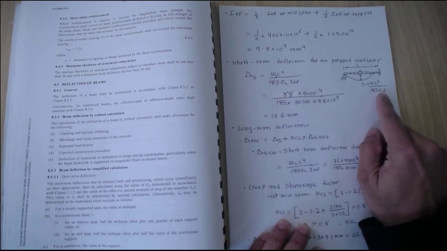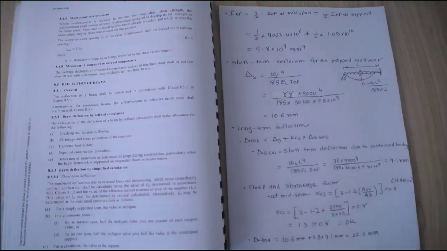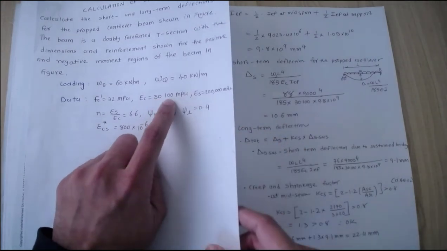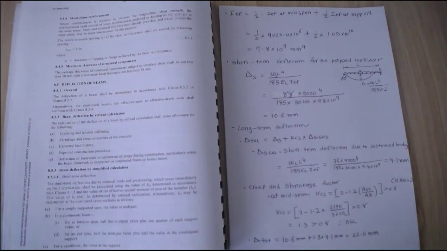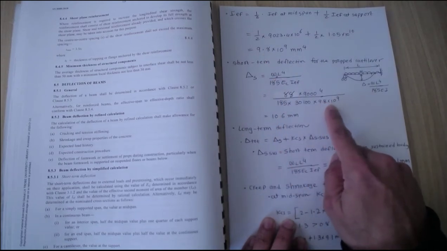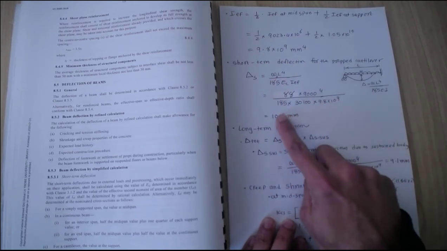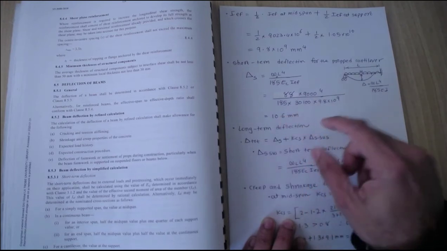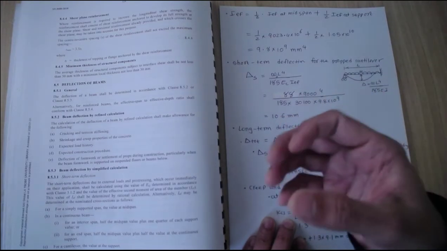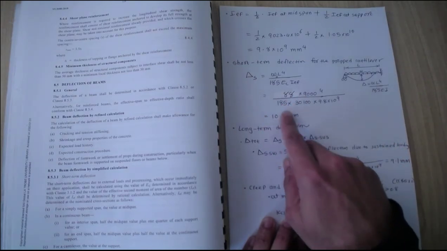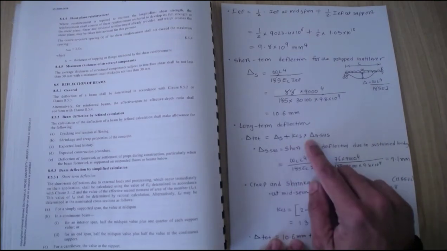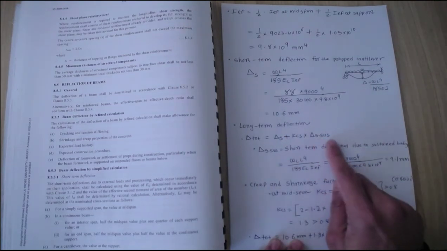Please note this Young modulus is the Young modulus of the concrete that is given in the questions. Ec was given as 30,100 times I effective that we just calculated for the whole beam, which is 9.8 times 10 raised to 9. That gives me 10.6 millimeters. That is the short-term, immediate deflection. The beam is subjected to this dead load, and due to this dead load there is an immediate deflection of 10.6 millimeters. Now long-term deflections over the period, that is due to the sustained load.